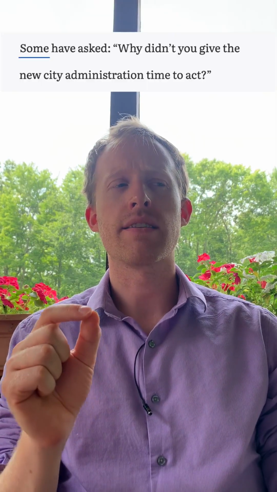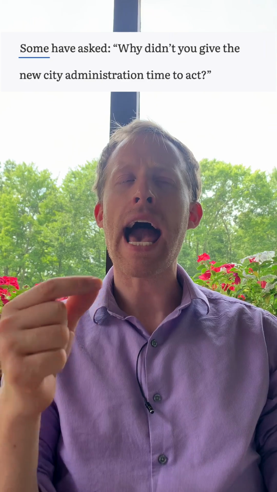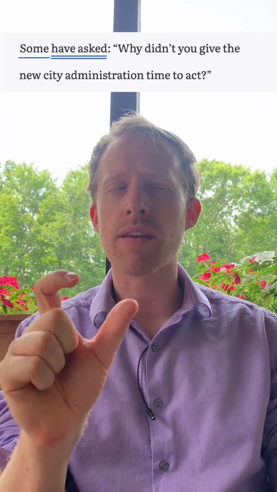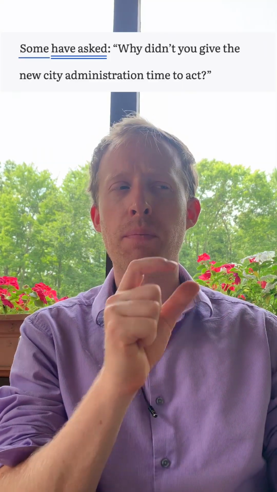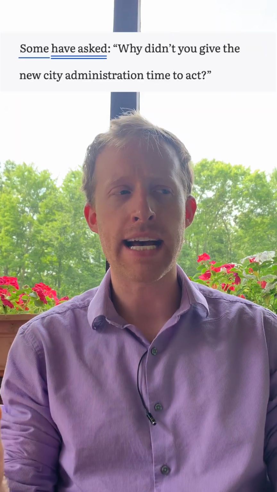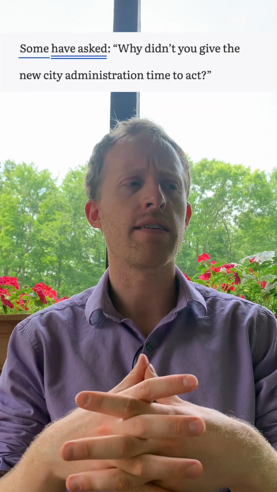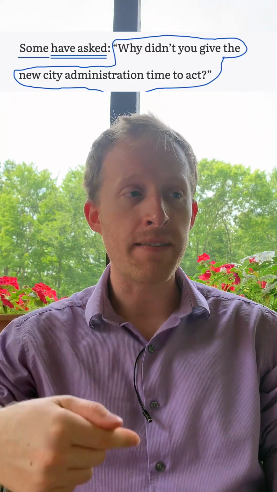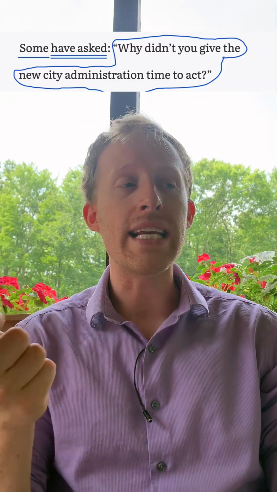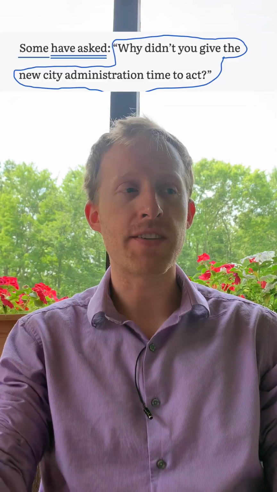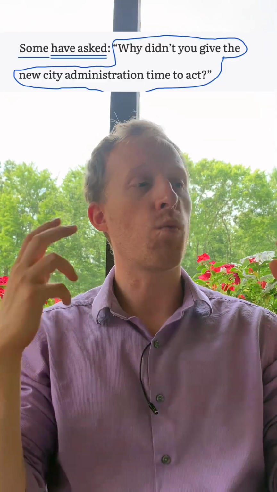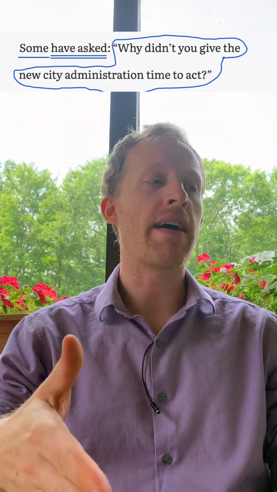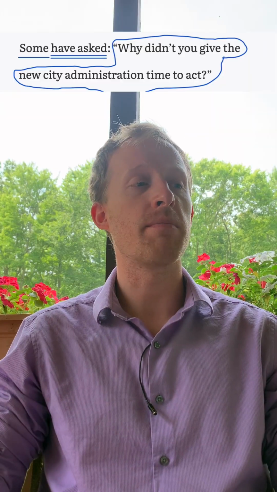What is the verb of this sentence? Some have asked. What is the action of the sentence? The verb is the action of the sentence. Have asked is the action of the sentence. The verb is ask, but we have the present perfect form of the verb, have asked. And what is the direct object of the sentence? It's the entire question, because the direct object is that which receives the action of the verb. Or in other words, what is it that some have asked? What have some asked? The answer to that is, why didn't you give the new city administration time to act? So some have asked what? Some have asked the direct object, why didn't you give the new city administration time to act?